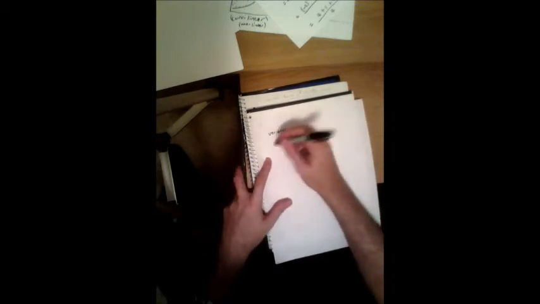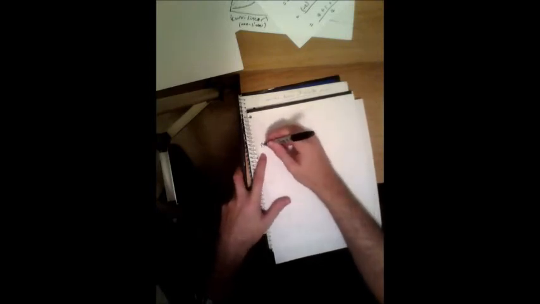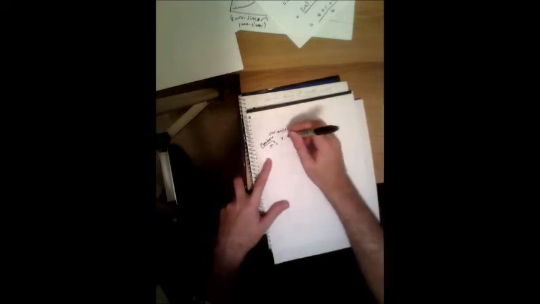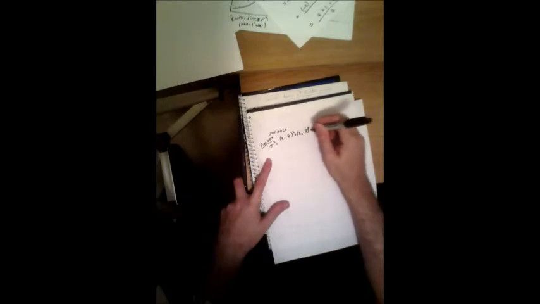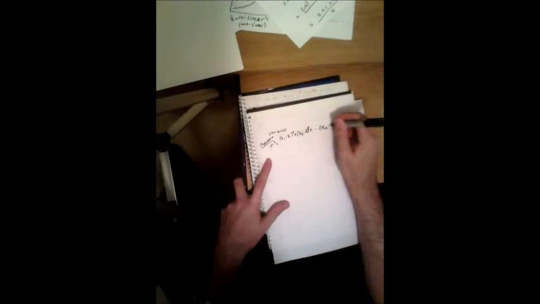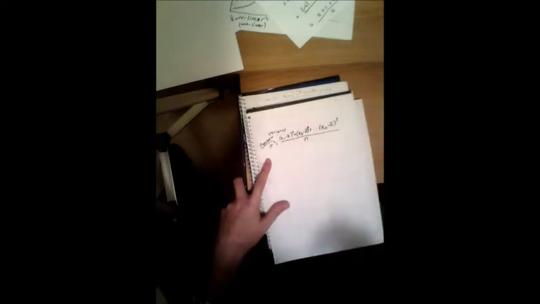So we've seen this variance is sort of this thing. There's two things here. This is x1 minus x bar squared plus x2 minus x bar squared, etc. all the way up to xn minus x bar squared, all divided by what? N. So that's your variance there.